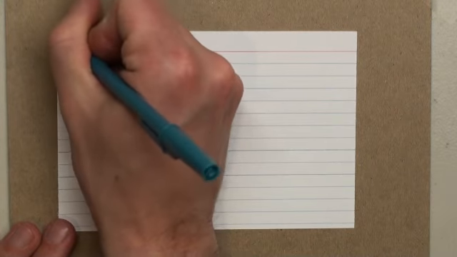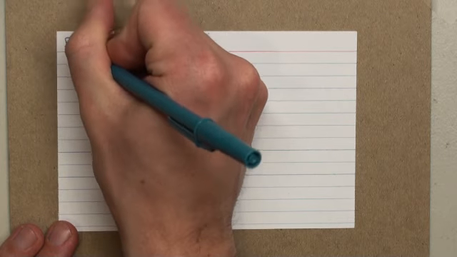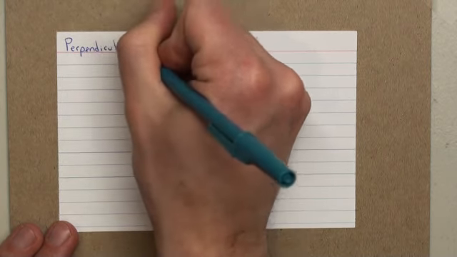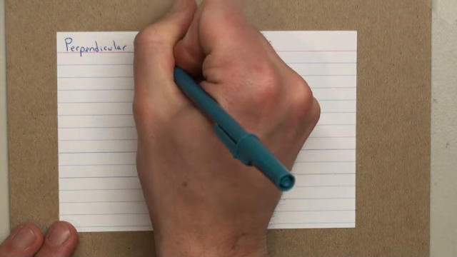Okay. So our word is perpendicular bisector.